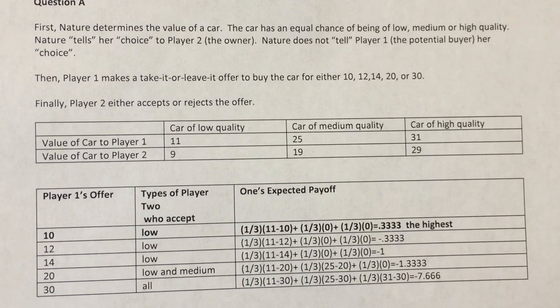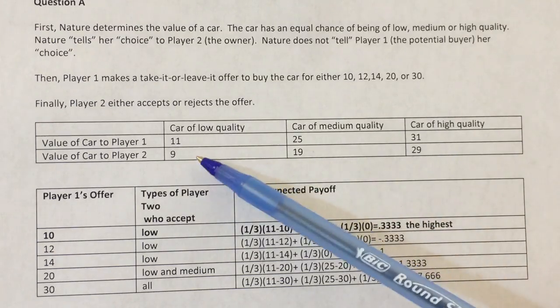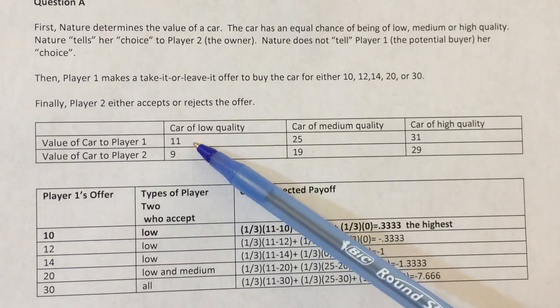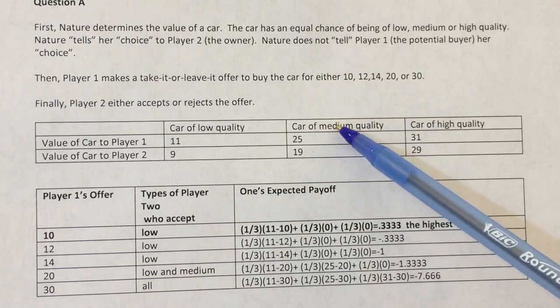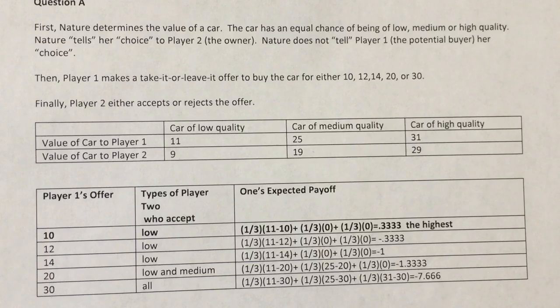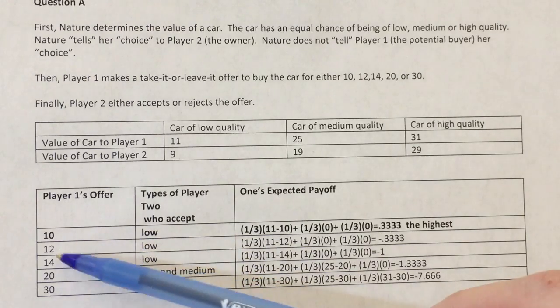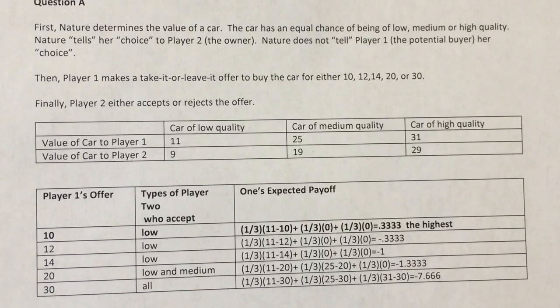Well, it turns out if you offer 14, again, the offer is only going to be accepted if the car is of low quality, because 14 is still below how much the car is worth to the owner if it's of medium or high quality. So obviously, it's stupid to offer to buy the car for 14 when you could have it for 10. On an exam, you wouldn't even need to check these two possibilities. They're dumb. But we can work through the math.